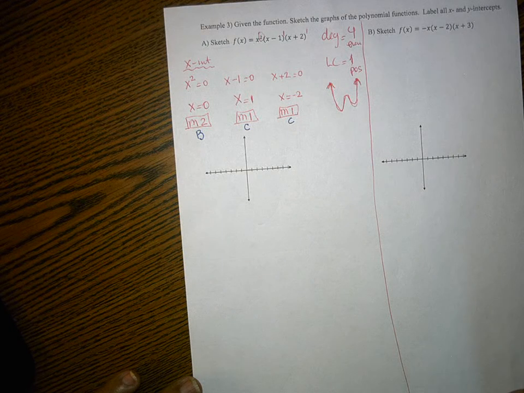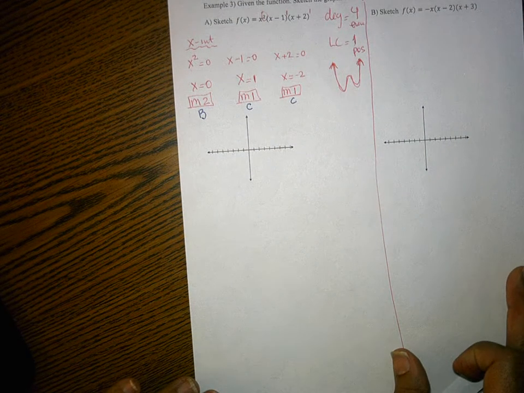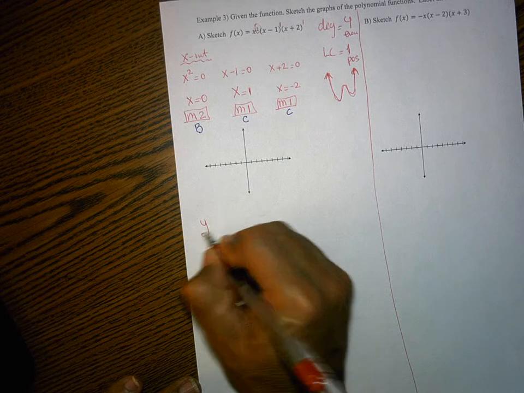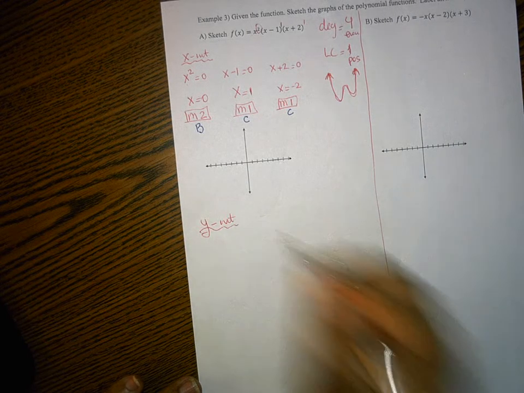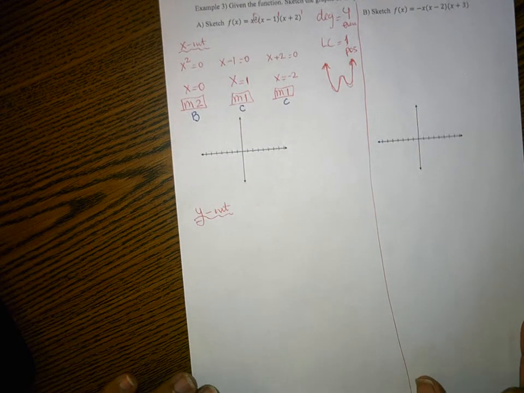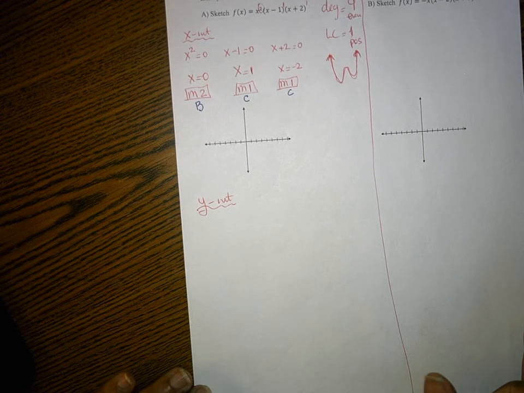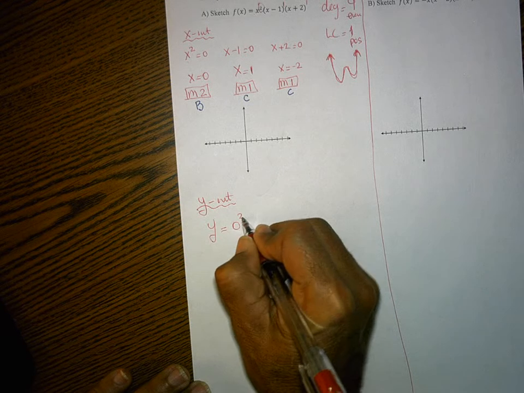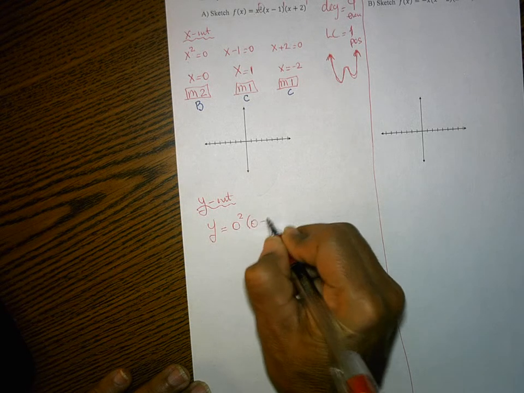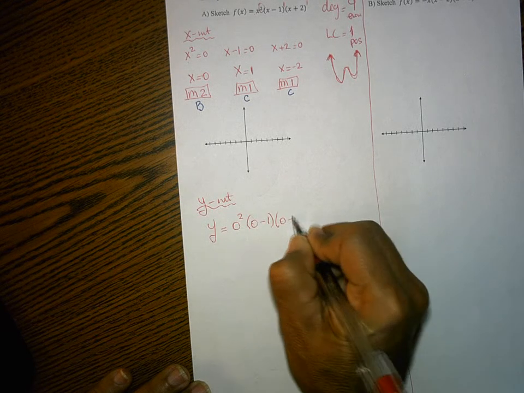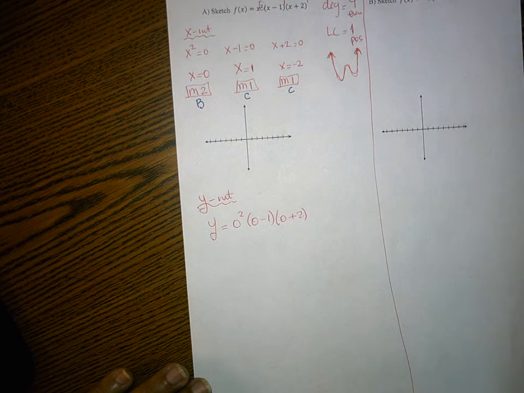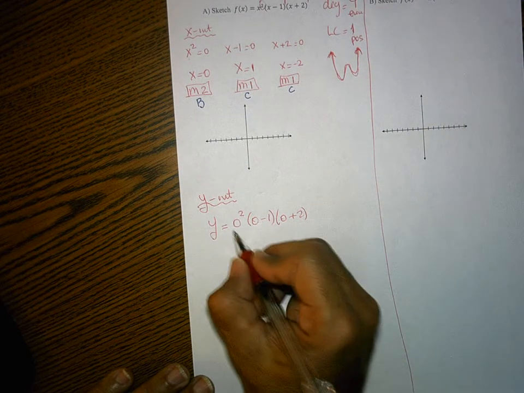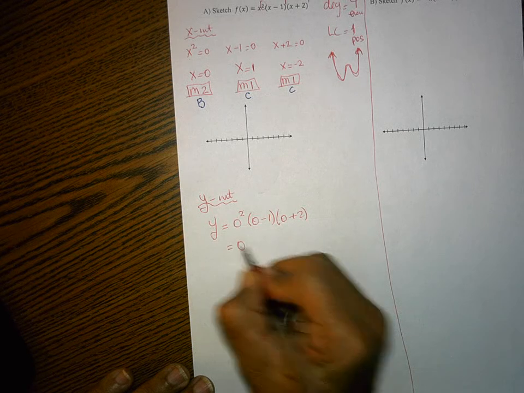Almost done. Let's find the y-intercept down here. Okay, the y-intercept. Let's set the x's to be 0. Y equals 0 squared times 0 minus 1 times 0 plus 2. Let's follow PEMDAS order of operations here. 0 squared is 0. 0 minus 1 is minus 1.